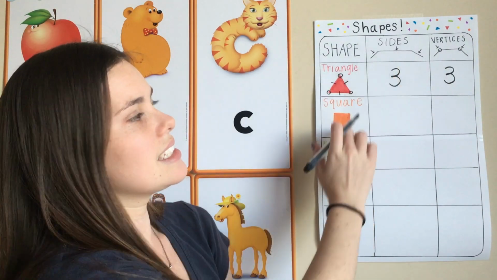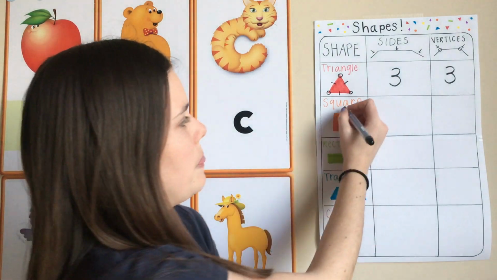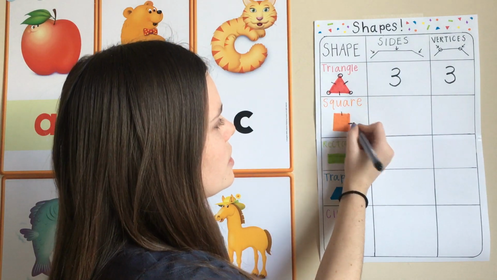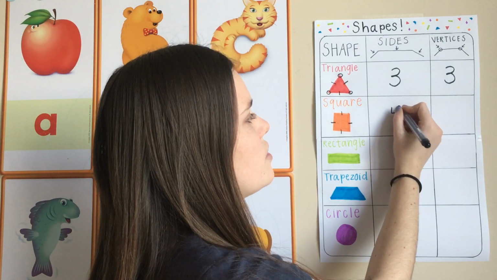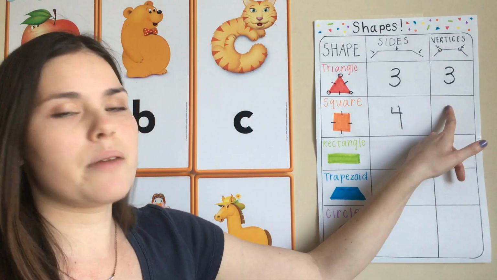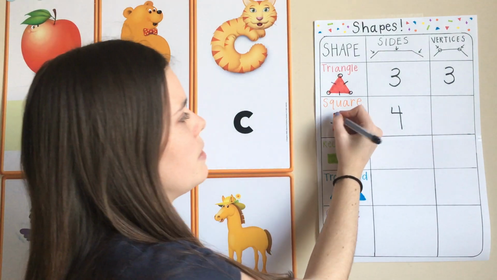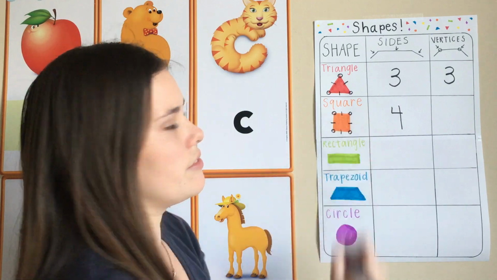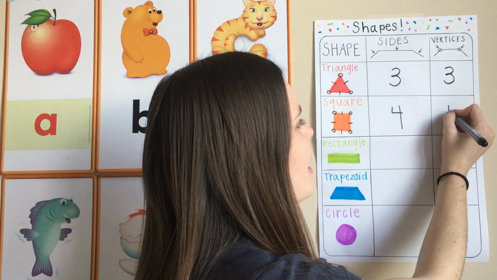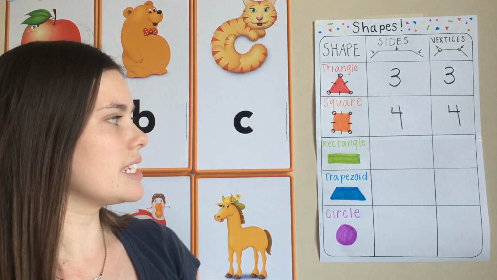How many sides does a square have? Let's count. 1, 2, 3, 4. A square has 4 sides. And how many vertices? 1, 2, 3, 4. Okay? So a square has 4 vertices.